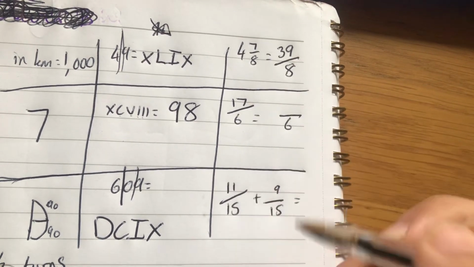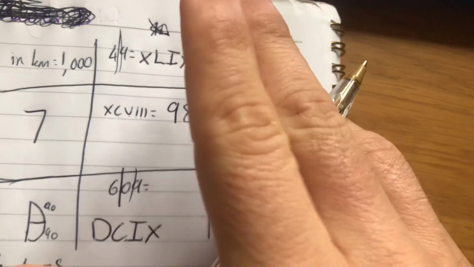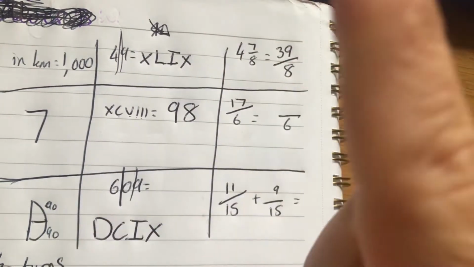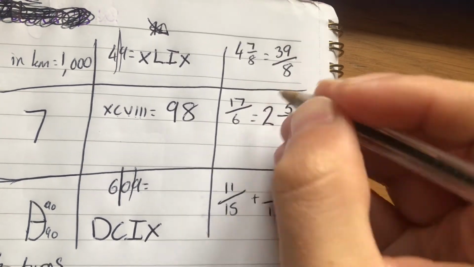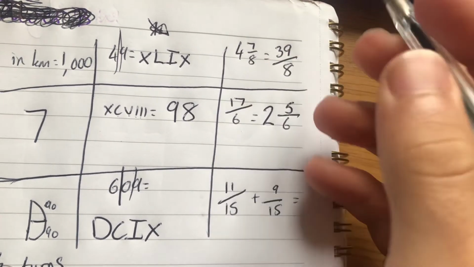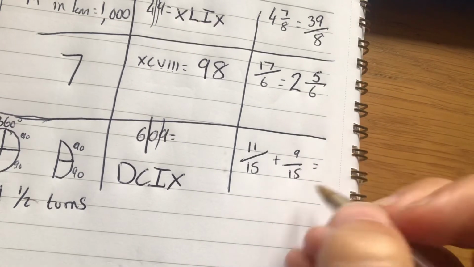17 sixths, how do we make that a mixed fraction? So how many 6s go into 17? 6, 12, 18. Oh, right, okay. So 6, 12, that's 2. And, well, we know it's 5 because one more would have got you to 18, which would have been another whole 6 pieces.